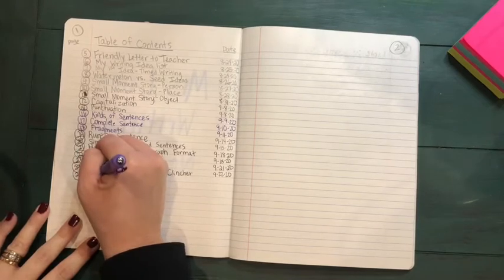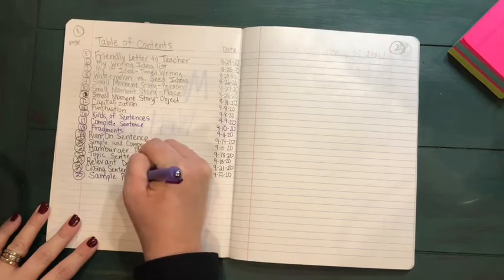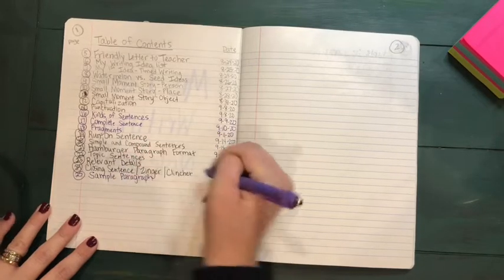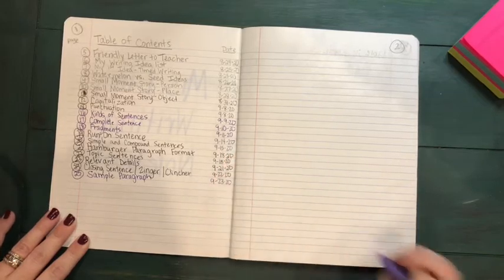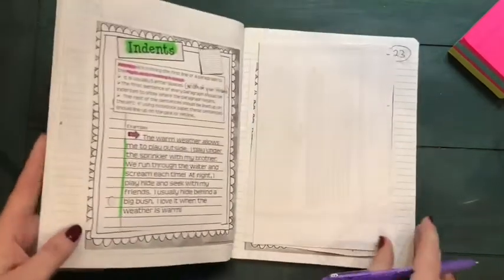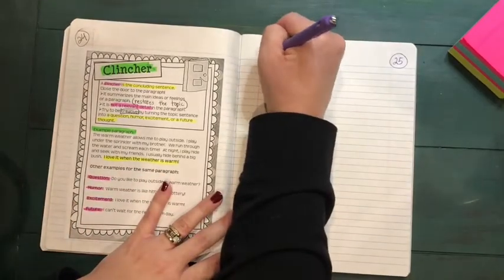So we're going to write sample paragraph. And then today's date is 9-23-20. Go ahead, then turn back to page 25. And we're going to write at the top, sample paragraph.